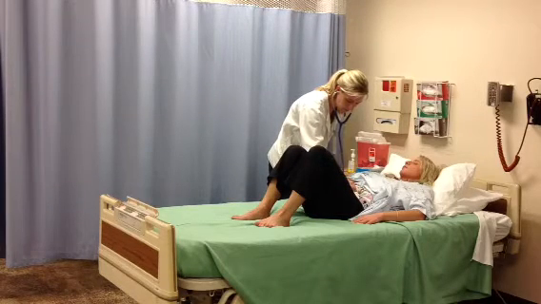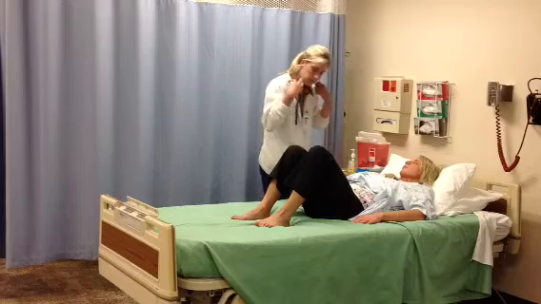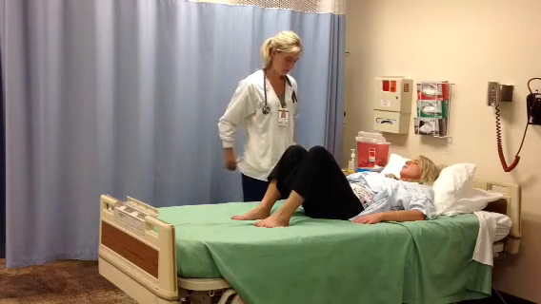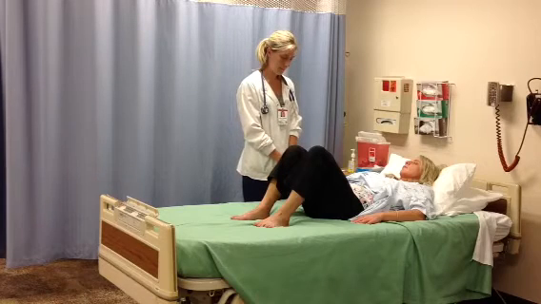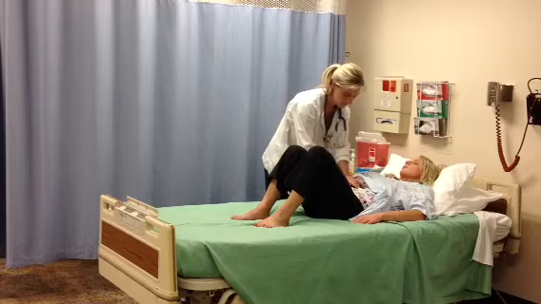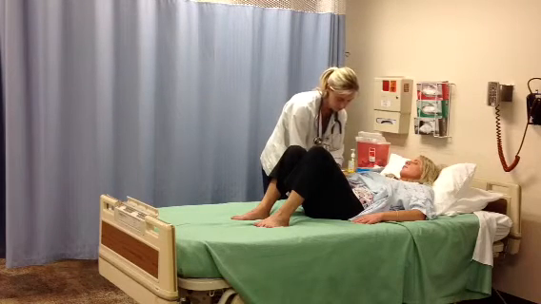When listening to the bowel sounds, there's no particular order that you have to go in. You just have to make sure you listen in all 4 quadrants. Next, we're going to use the percussion technique over the abdomen to identify tympany or dullness. Tympany is a hollow sound. Dullness is a thud sound when you're over an organ or possibly stool.